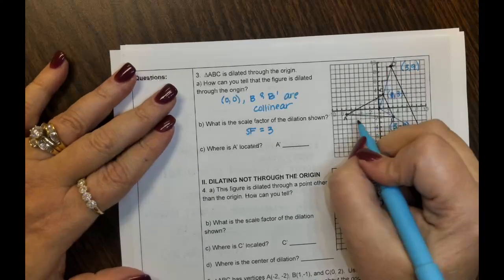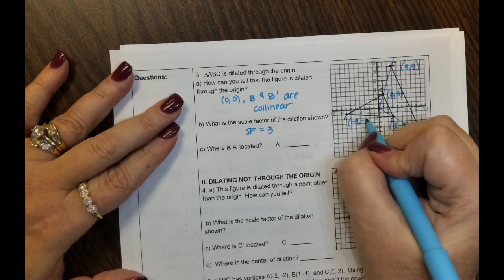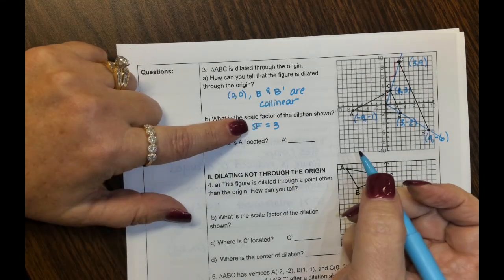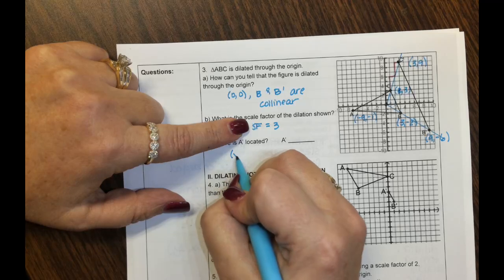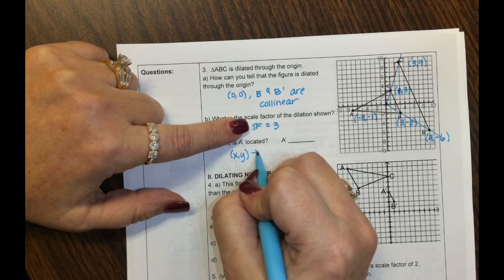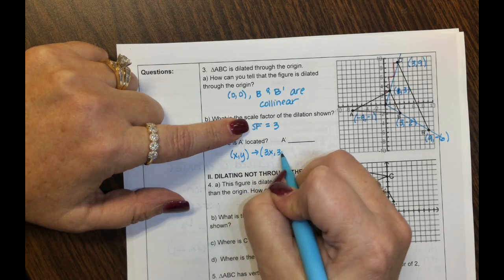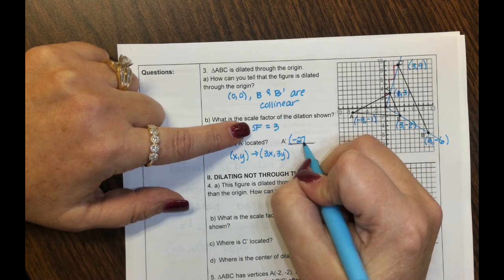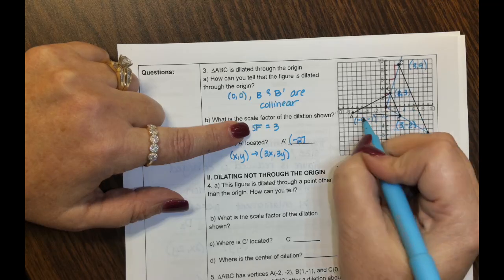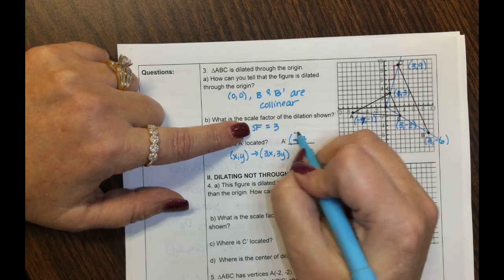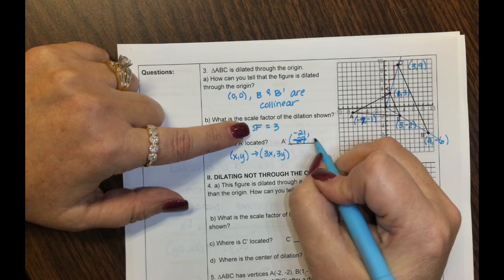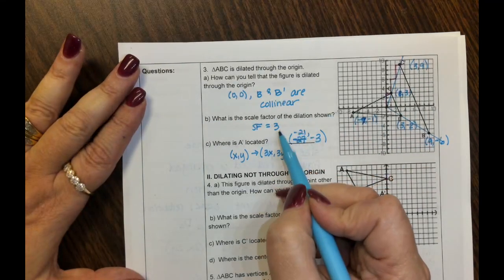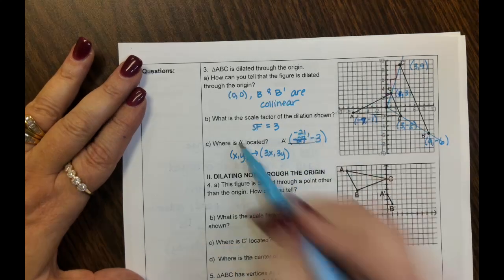So then where is A prime located? Well, A, my original pre-image, was at -9, -1, which means that my new one, because it's dilated through 0, 0, I know that all I have to do is apply the rule that x, y becomes 3x and 3y. So that makes it easy. I don't have to do a lot of work over here. So it'll be at -27. Oh, excuse me, it's -7, not -9. So that'll be -21, -3. So it'll be way back here and down here a little bit. So then we'll get our nice big triangle.